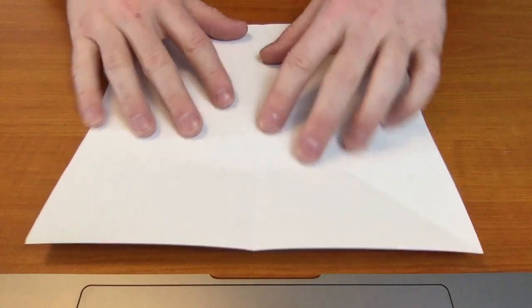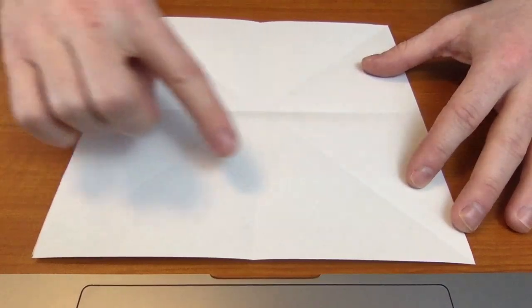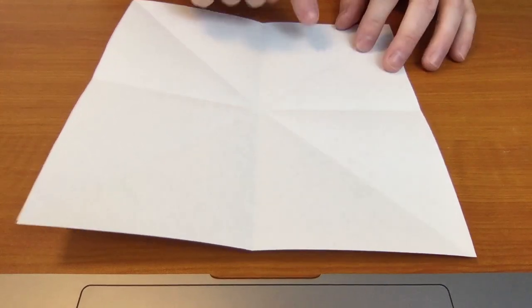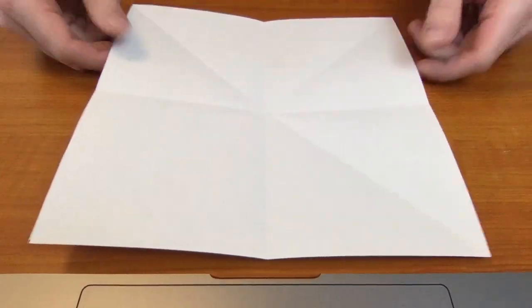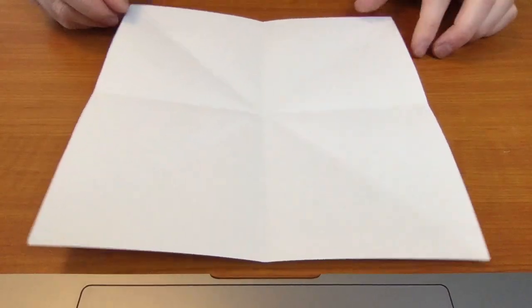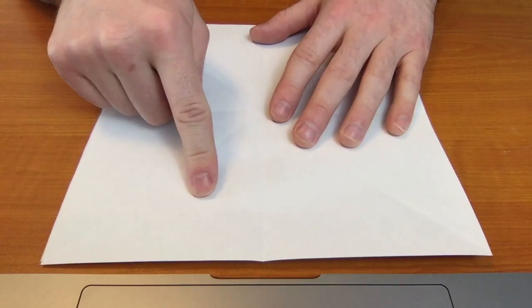Now what you should have is a paper with a bunch of lines on it, a bunch of creases, and you should have 8 lines. And that equals out to being 1, 2, 3, 4, 8 triangles. For right now, we are going to draw a design of any kind. This can be any design, including words, pictures, anything, in only one of those triangles.